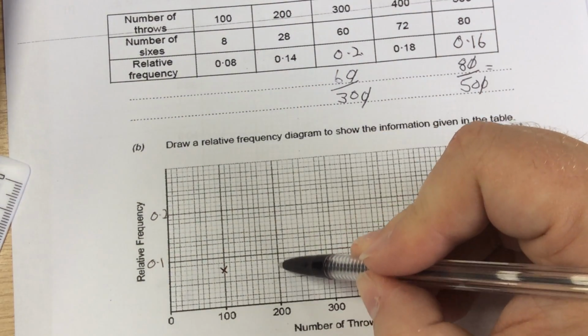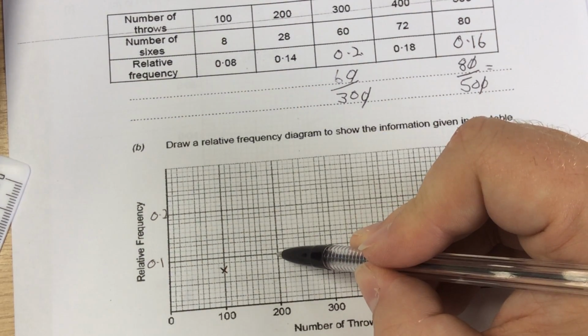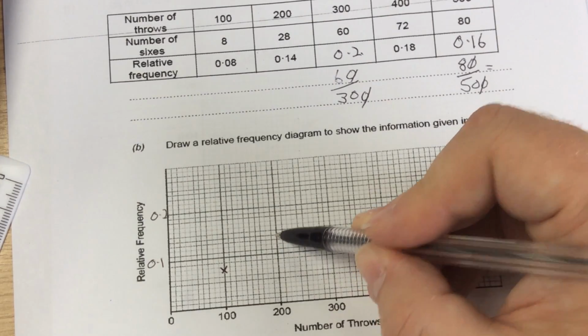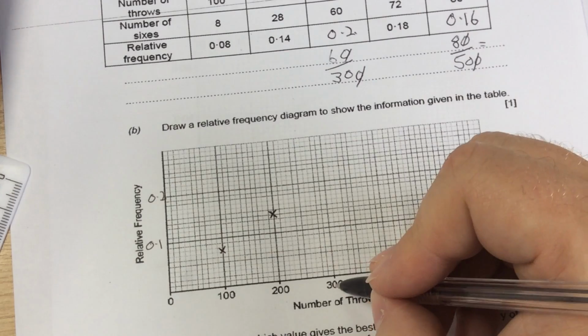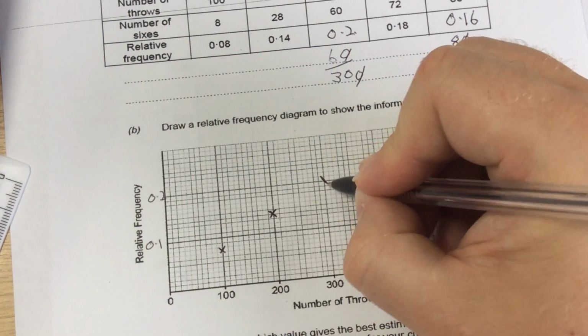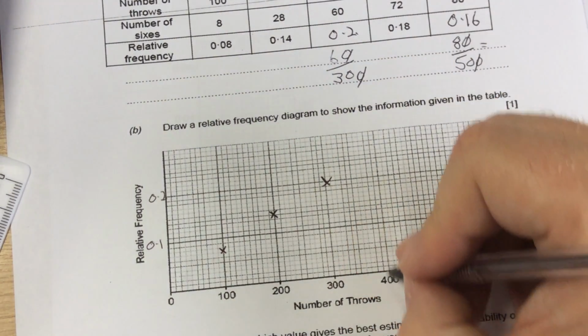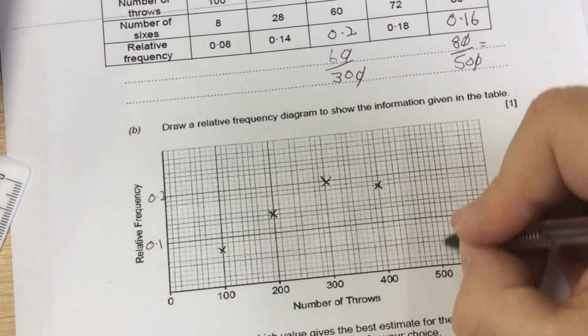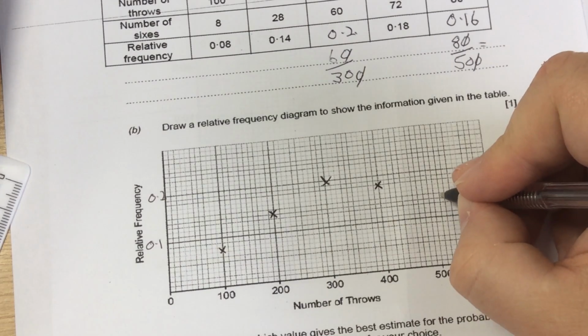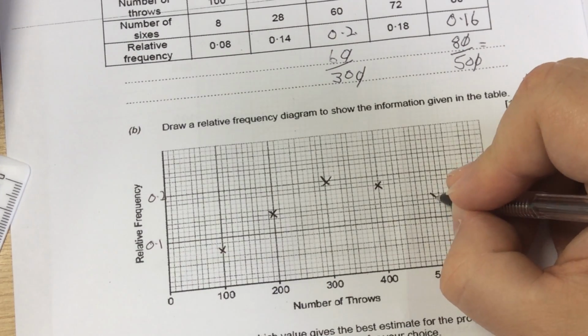Across 200, up 0.14, 0.10, 11, 12, 13, 14. Across 300, up 0.2. Across 400, up 0.18. Across 500, up 0.16.